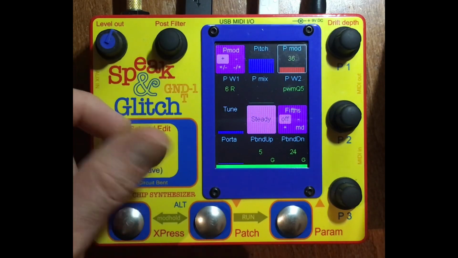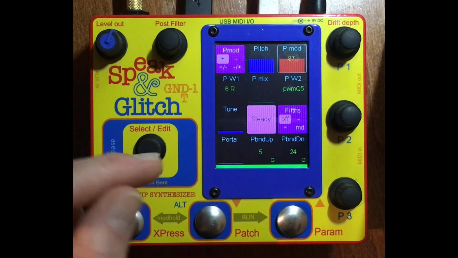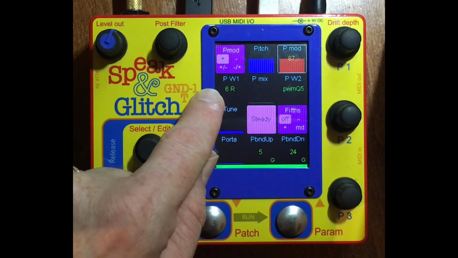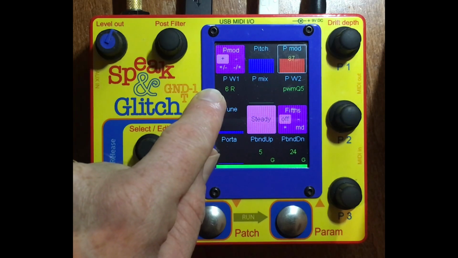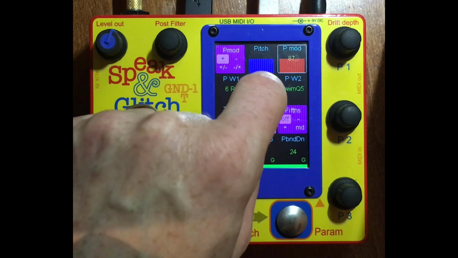So if I turn up pitch modulation, right now it's being modulated by 6 different random values that are coming from LFO1.